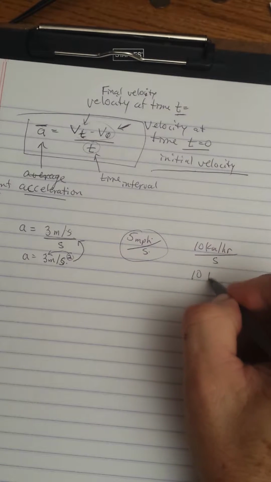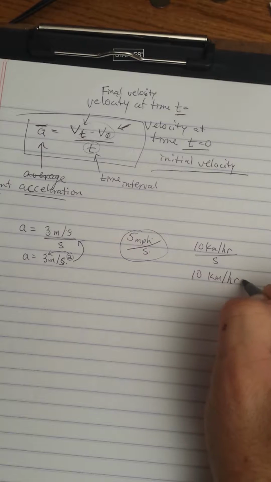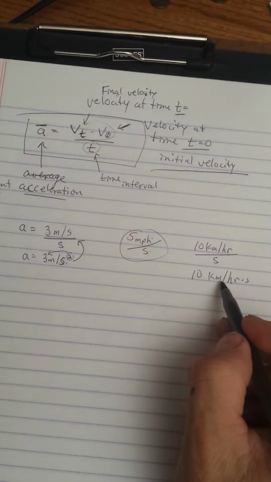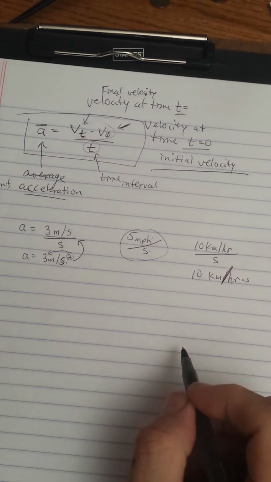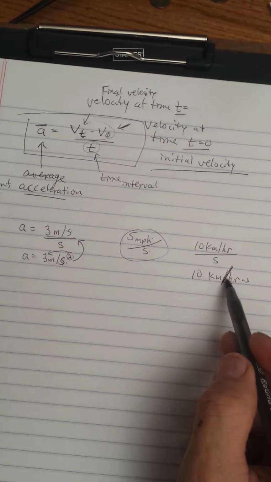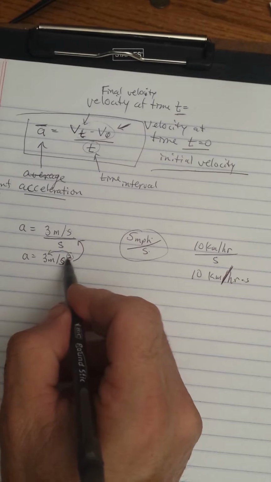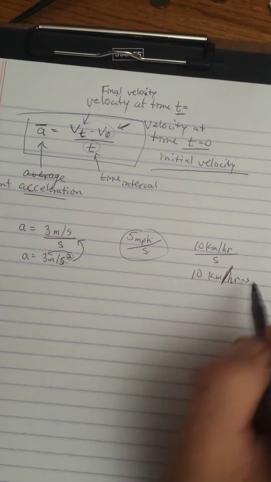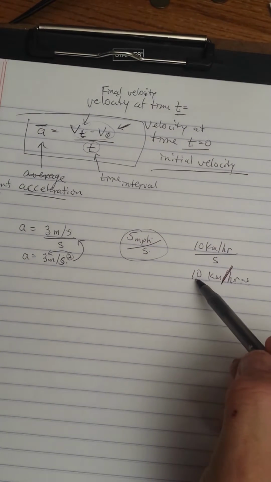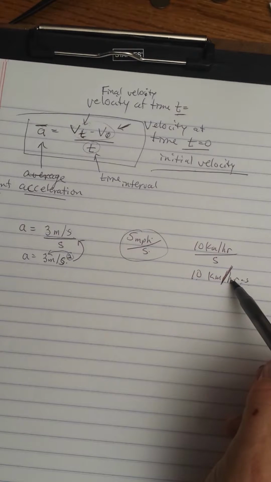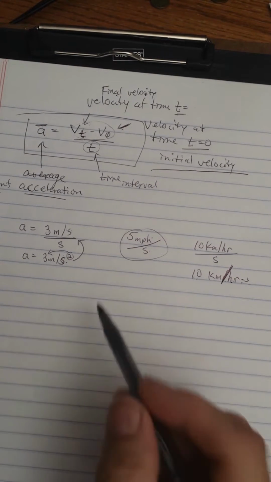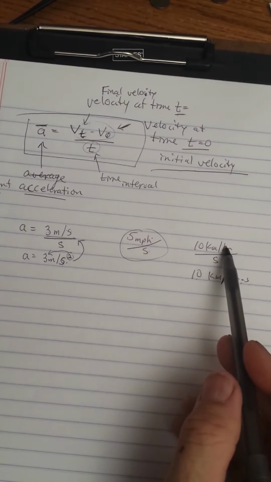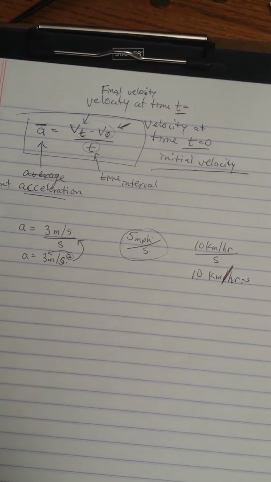Sometimes the hours and seconds are put together and it'll look something like this. 10 kilometers per hour times seconds. The hours and seconds are both below the per or divide line, and so rather than being seconds squared like this, it's just hours times seconds. But this still means we're going to change velocity by 10 kilometers per hour each second. So I know the acceleration units can somehow look a little messy, but in the end it's always some sort of velocity changing in some unit of time.